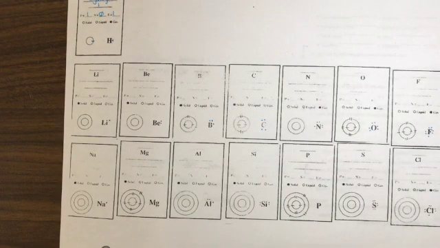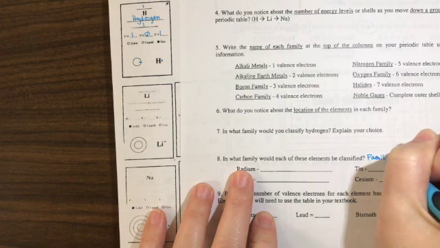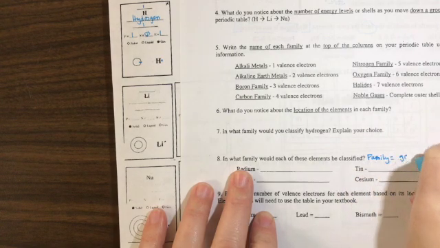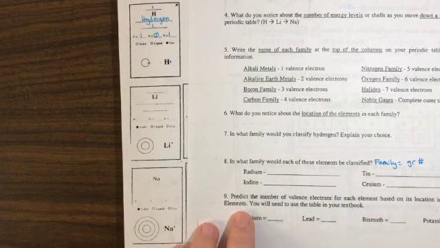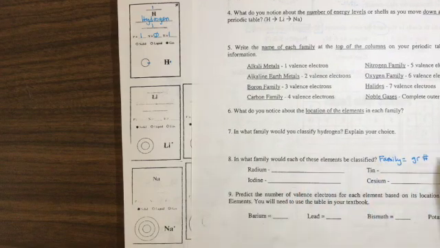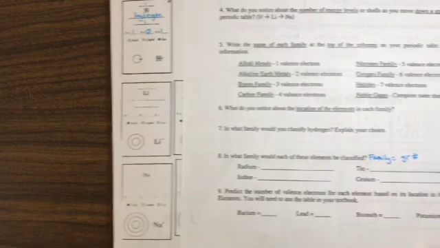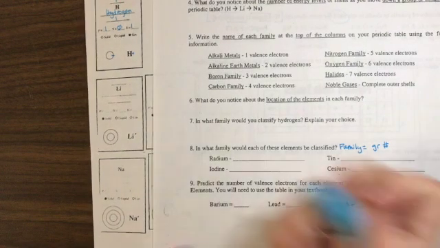Which family are these elements located in? So remember the families is the group number. So radium, iodine, tin, and cesium. You're going to look at a periodic table from your notes, the big one that I gave you guys, and just write the numbers down that's there. And then predict the number of valence electrons based on location, or you can use the one in your textbooks.